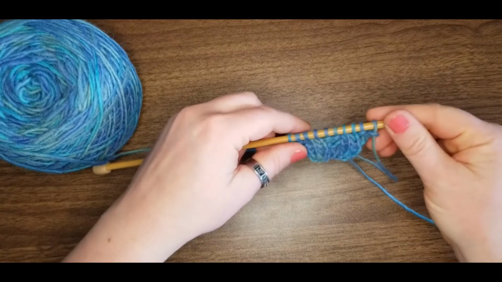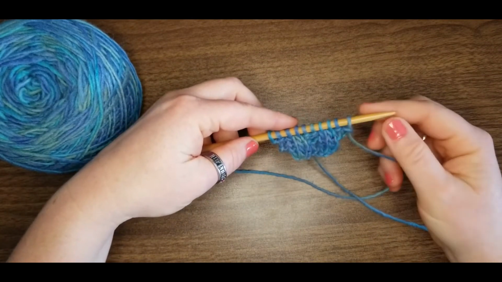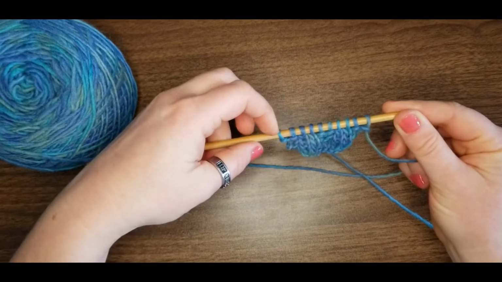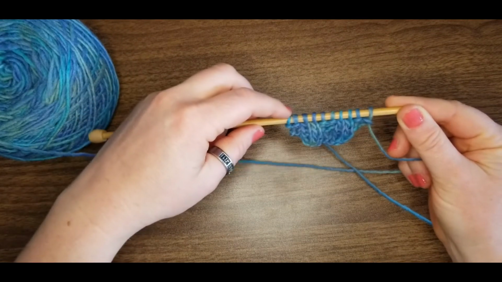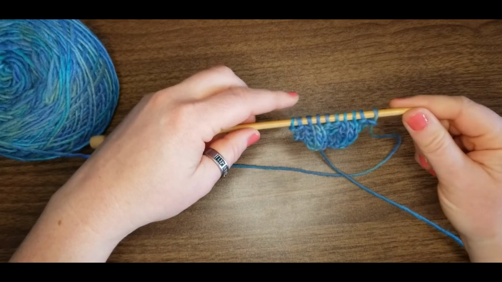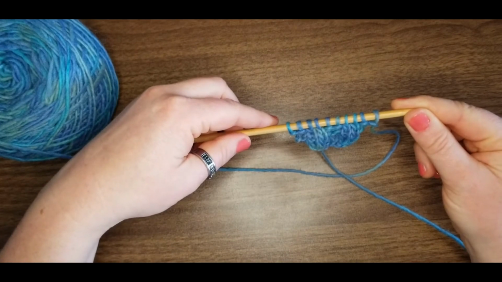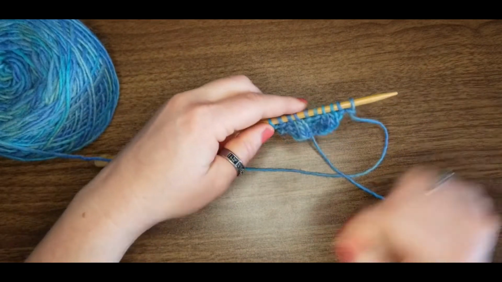If I have been knitting and realize I made a mistake and I want to go back. So let's say I was only supposed to do this for 2 rows and I did it for 3. Or I accidentally had a yarn over, any reason why I want to go backwards.